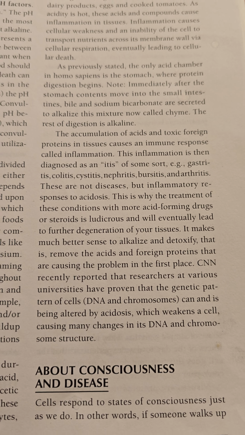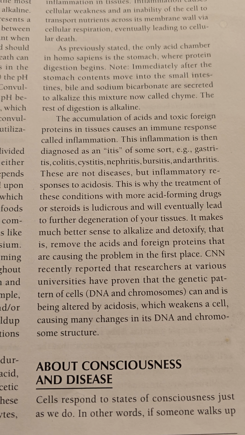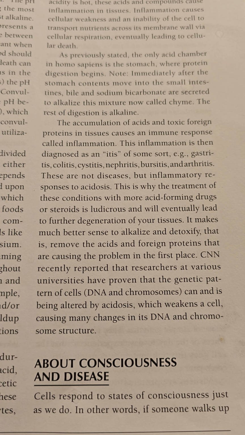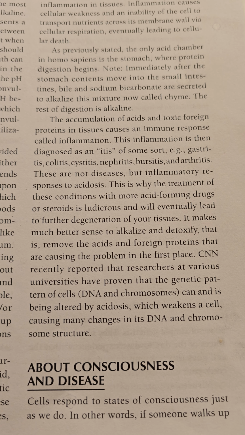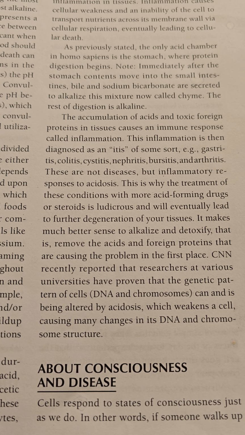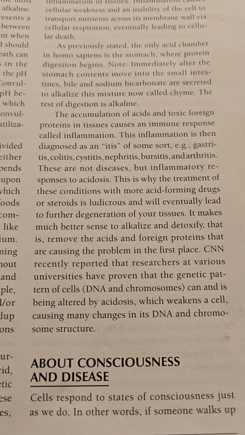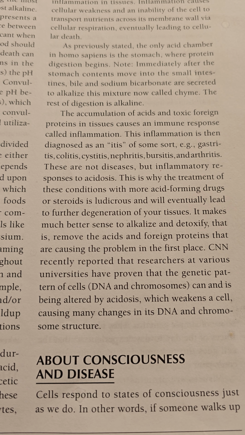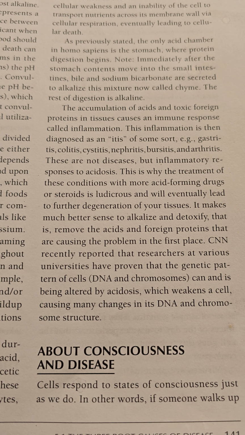These are not diseases, but inflammatory responses to acidosis. This is why the treatment of these conditions with acid-forming drugs or steroids is ludicrous and will eventually lead to further degeneration of your tissues. It makes much better sense to alkalize and detoxify, that is, remove the acids and the foreign proteins that are causing the problems in the first place.